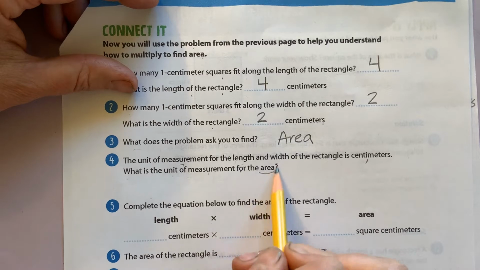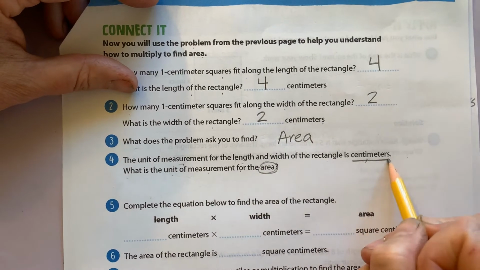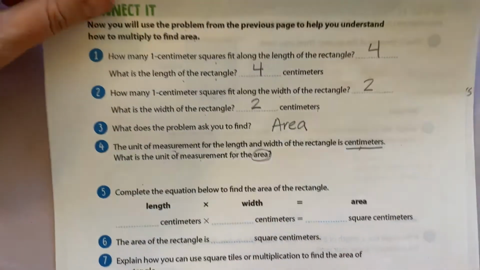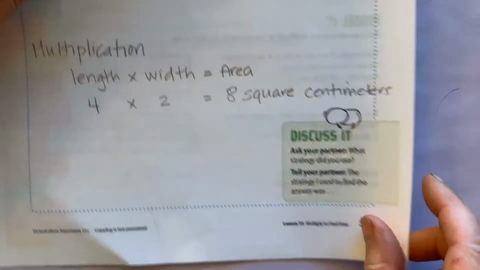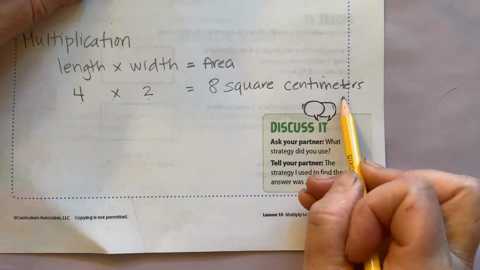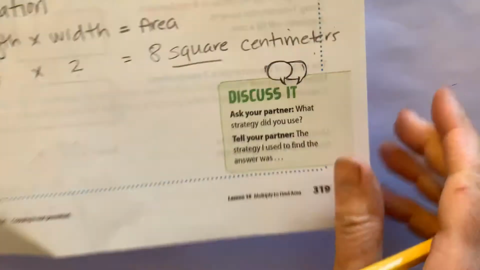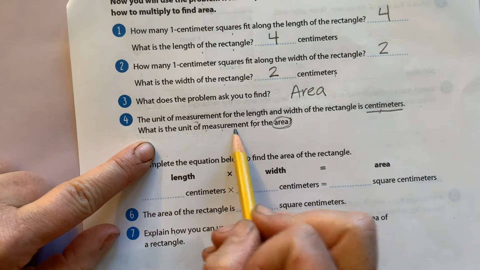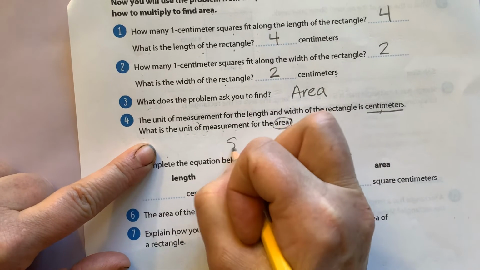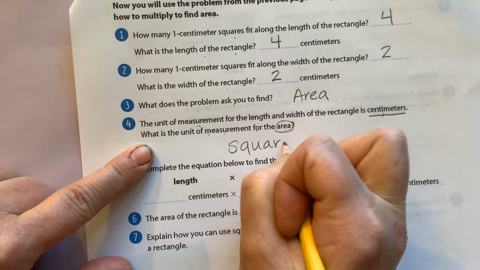Remember, when we find area, we don't just say centimeters anymore. What did we write as our unit? Remember, we didn't want naked numbers. What did we do? We did it on the first page. Let's go back to the first page. What did we write? That's right, we used square. So let's go ahead and write that. The unit of measurement for area is square units.